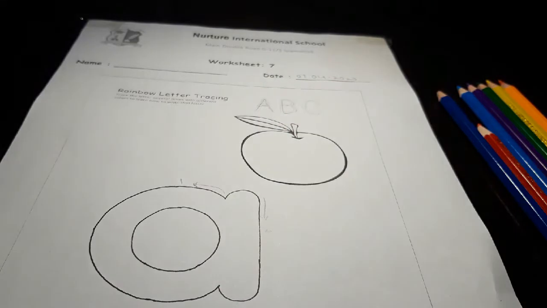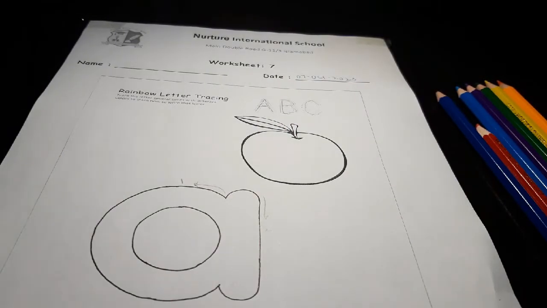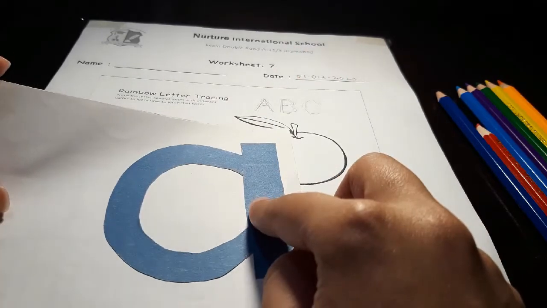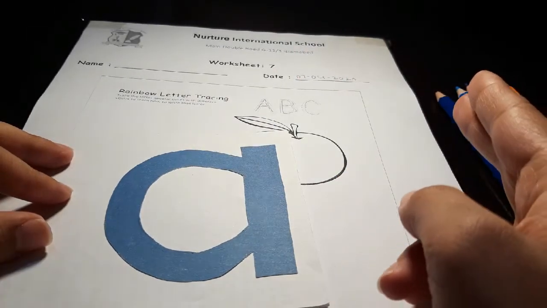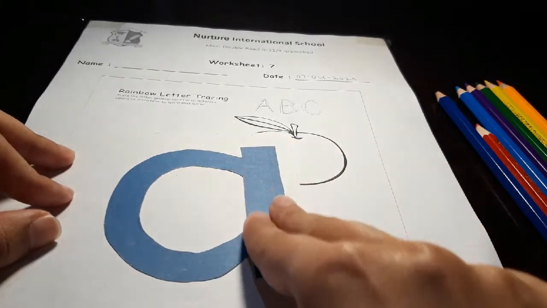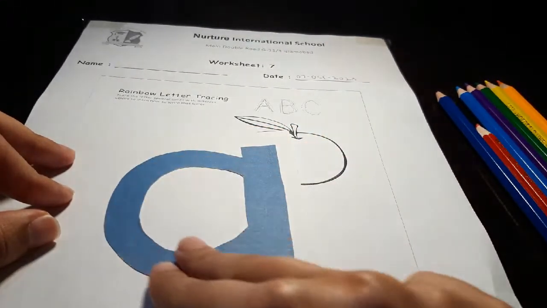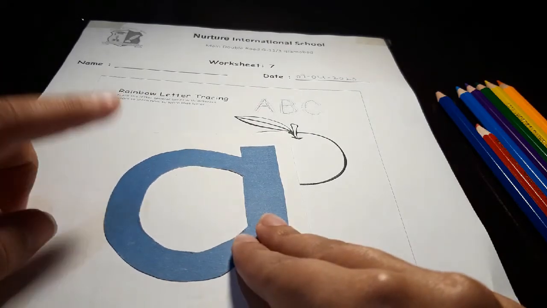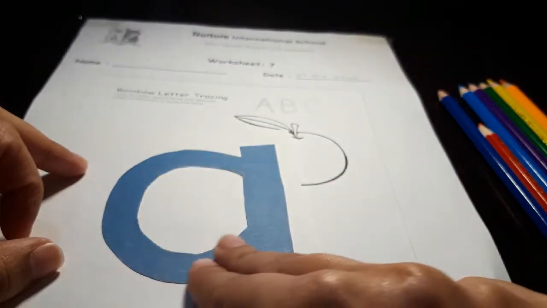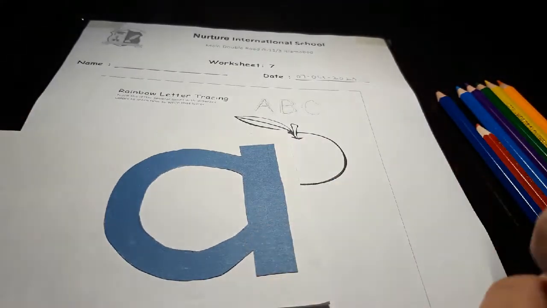But before we start, I want you to bring out this page, the sandpaper letter that we made. You can start with this. It will be very easy for them to trace it, and as they trace it, ask them the sound for this letter, which is A. Trace it and say it, A.